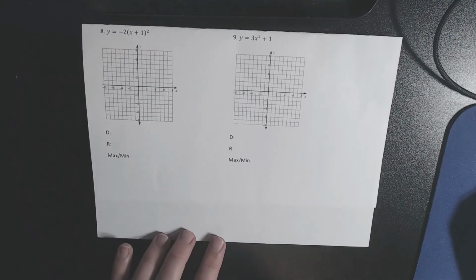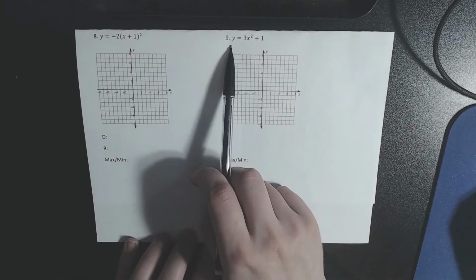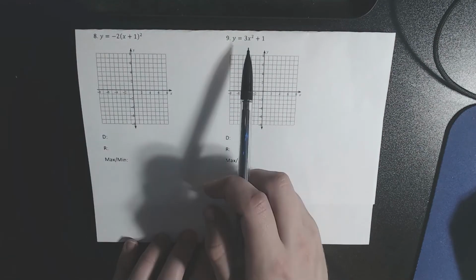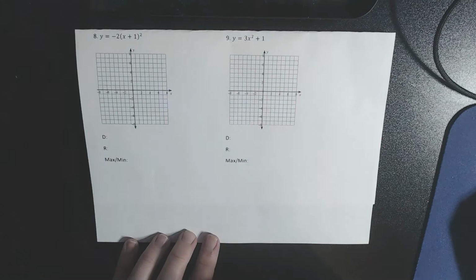Okay. So we have some parabolas here. We have y = 3x^2 + 1. We're going to start with this one, okay? Notice there's a 3 out in front of the x squared, a 3 times, okay?